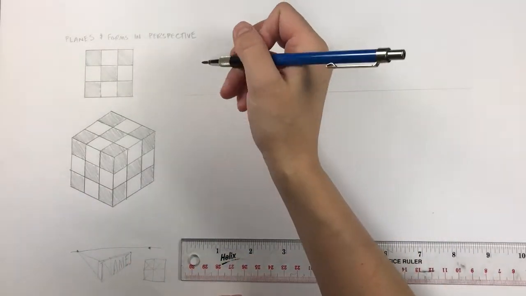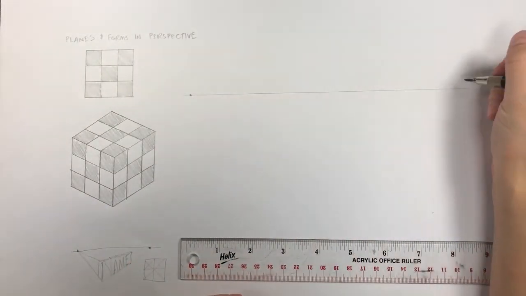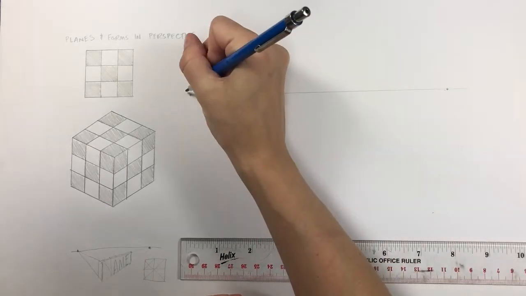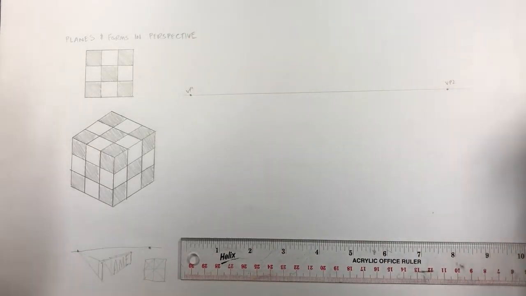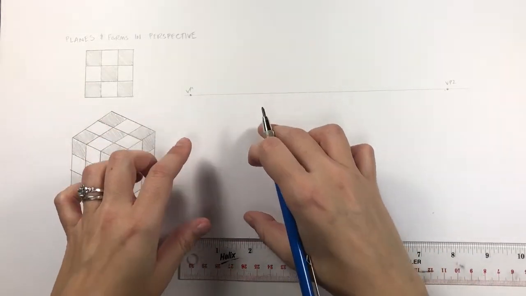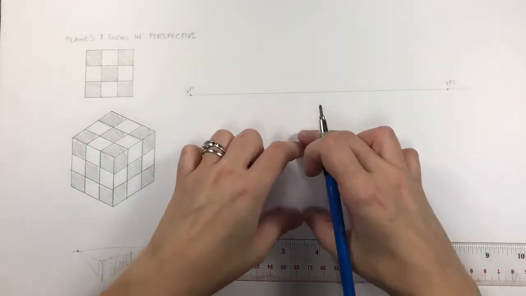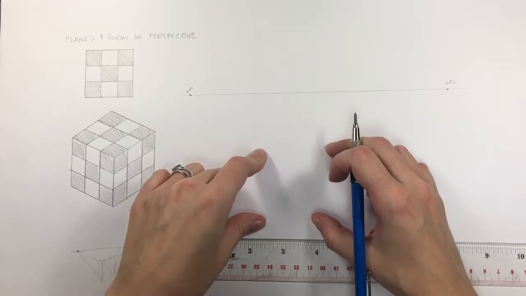And it's two-point perspective, so I'm starting with my two vanishing points. Vanishing point 1, vanishing point 2. Okay, and I'm going to draw my cube somewhere in this space below my horizon line.